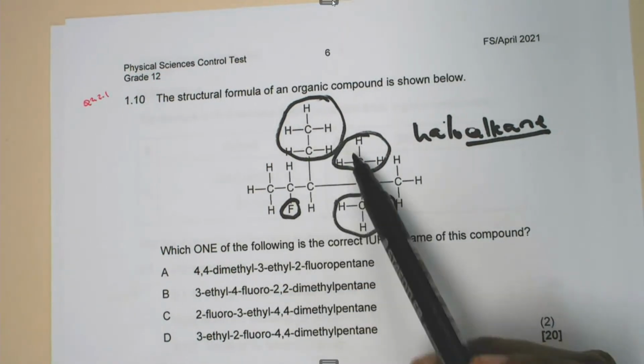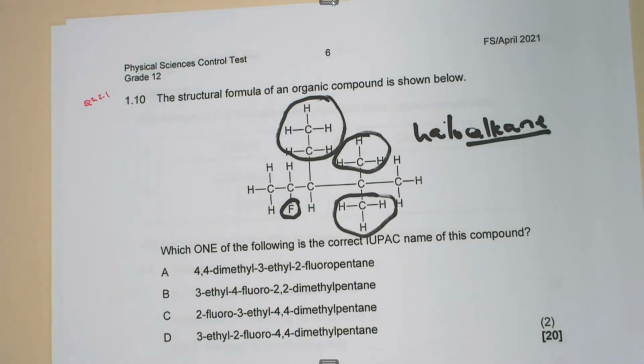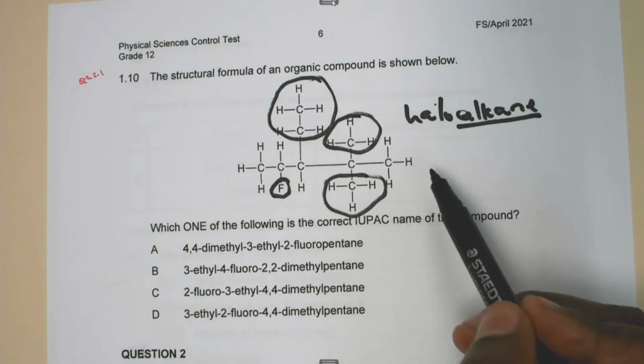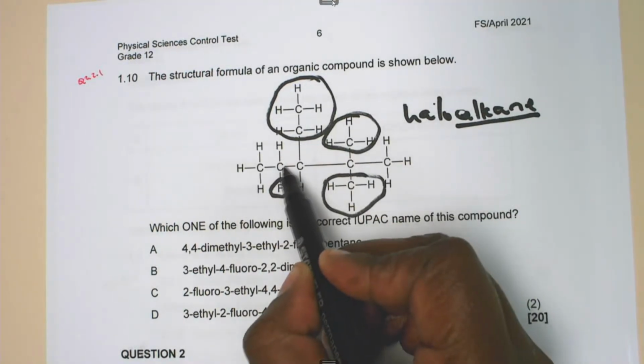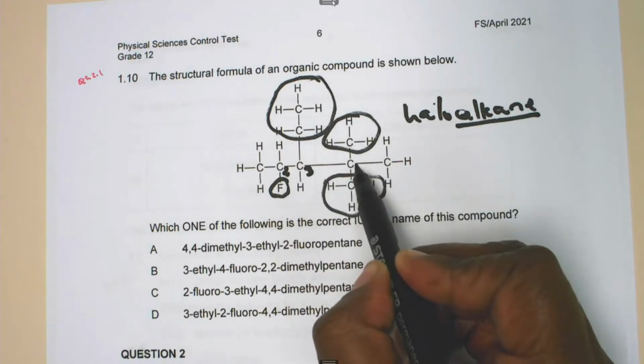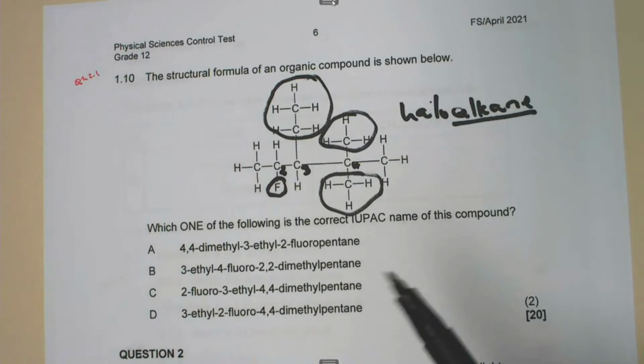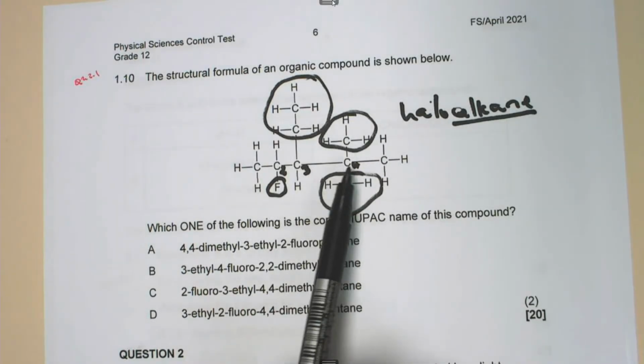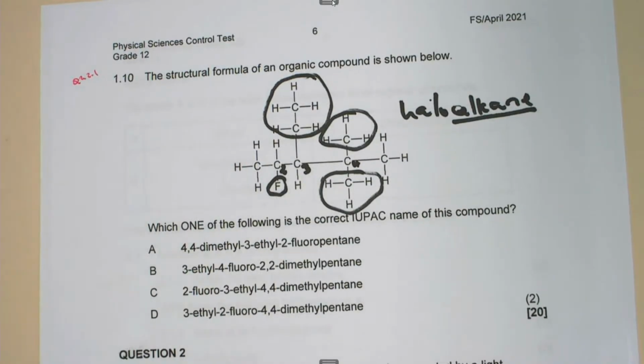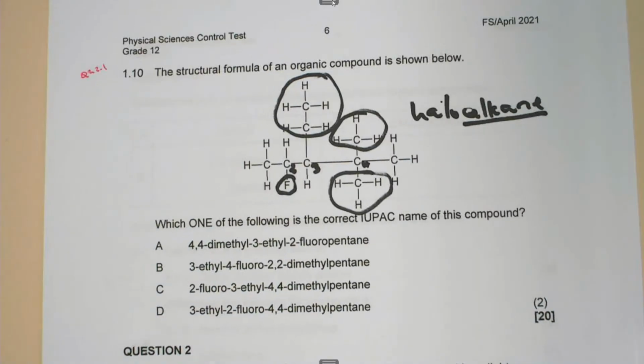So if these become branches, you can see that when you start from the left, the branches are on carbon 2, carbon 3, and carbon 4. But when you start counting from right to left, the branches will still be on carbon 2, carbon 3, and carbon 4.